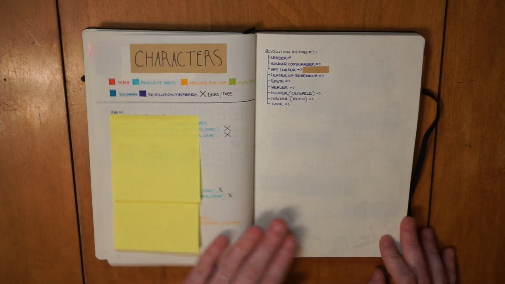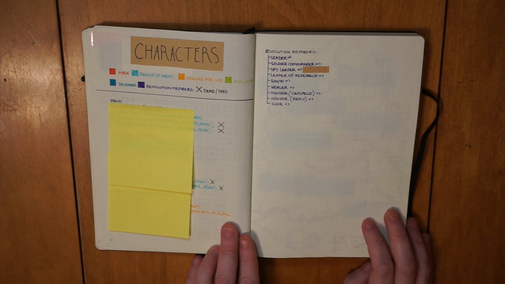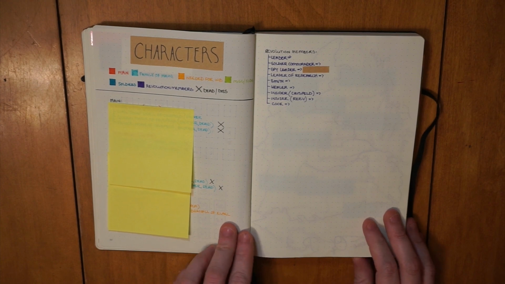The next page is a characters spread. Basically they're just telling me what characters are in the novel and their relation to other characters. So I have family trees on here. You can't see them all obviously because it's spoilery.